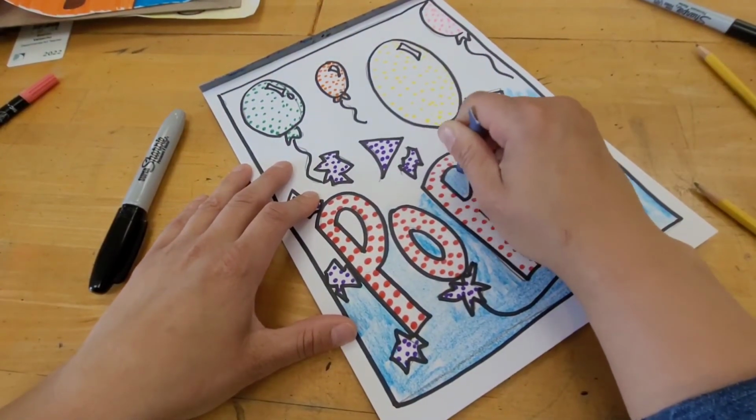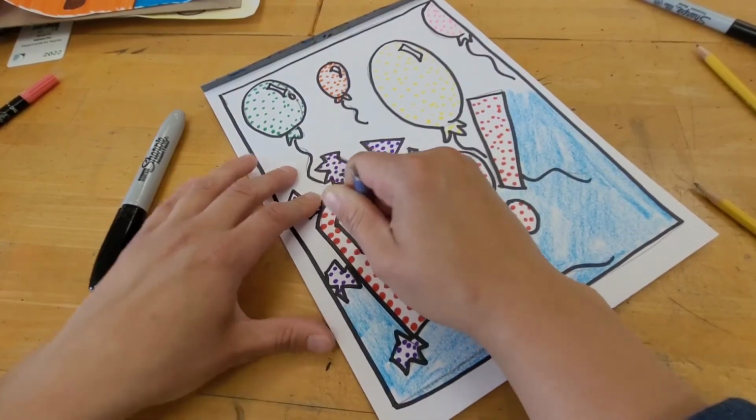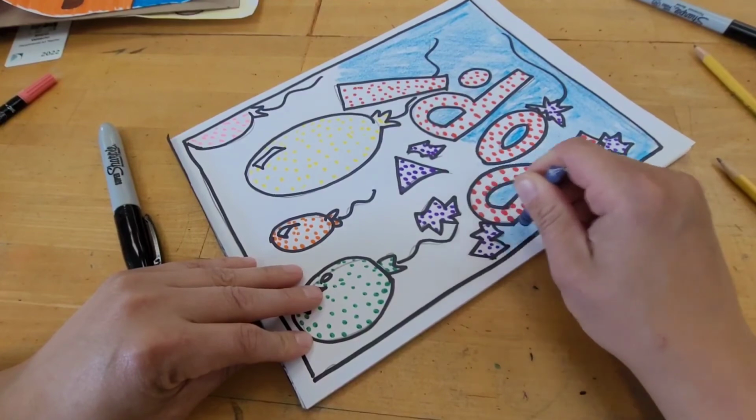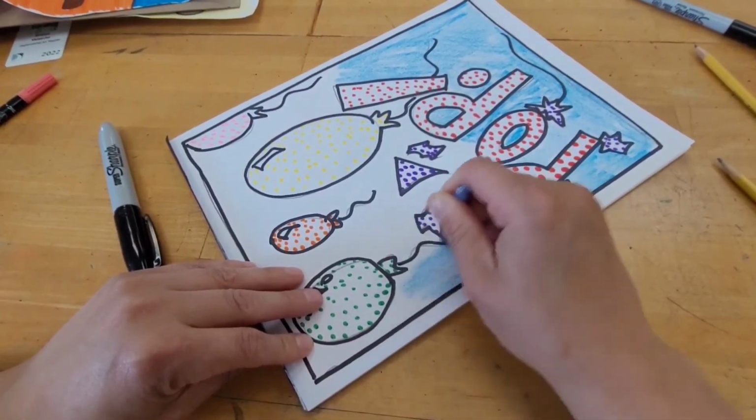So really think about what your action word or the one that you choose is trying to say, and how would it get there? What action or what needs to be in your picture to show that?